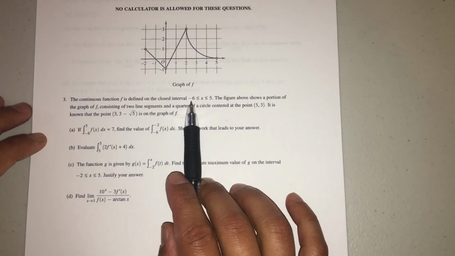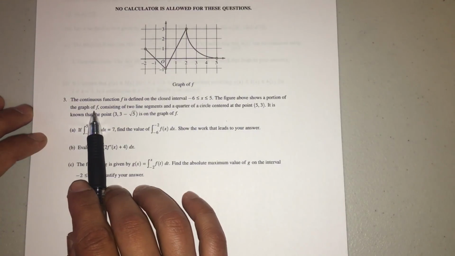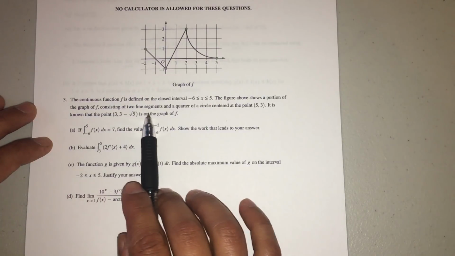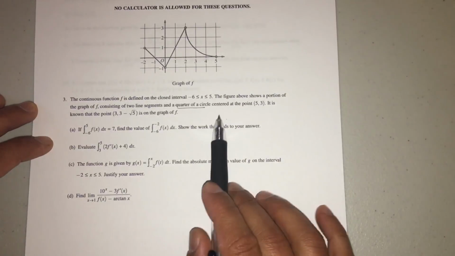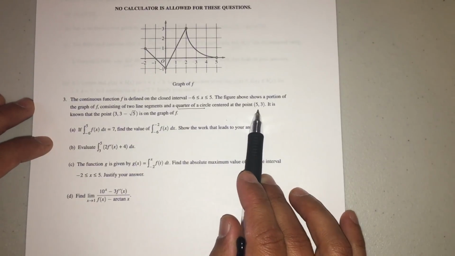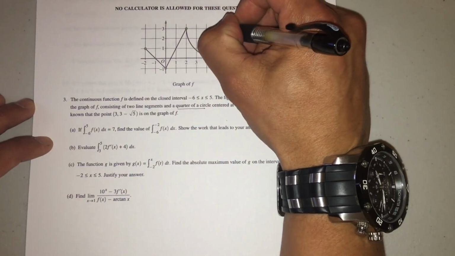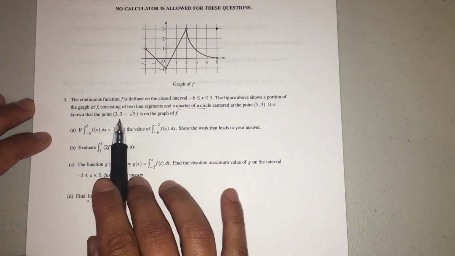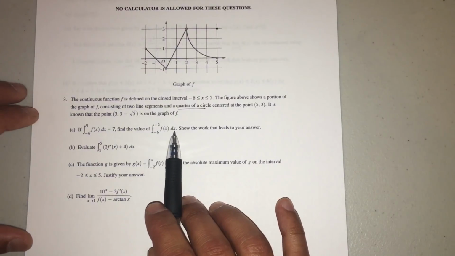It says the continuous function f is defined on the closed interval between -6 and 5. The figure above shows a portion of the graph of f, consisting of two line segments and a quarter circle, so that's important, centered at the point (5, 3). So (5, 3), 5, 1 is over here. So that's the center of that circle. It's known that the point (3, 3 minus radical 5) is on the graph of f.